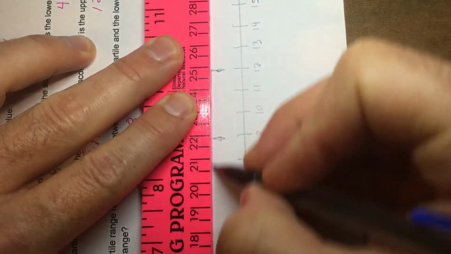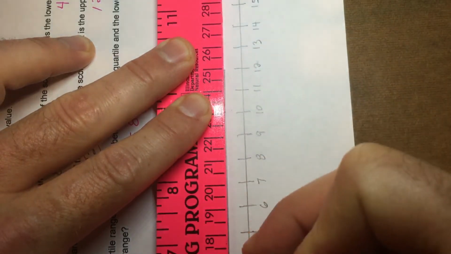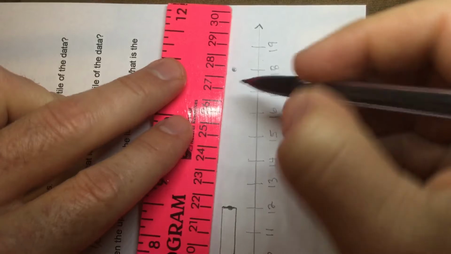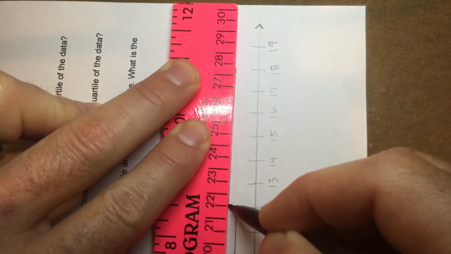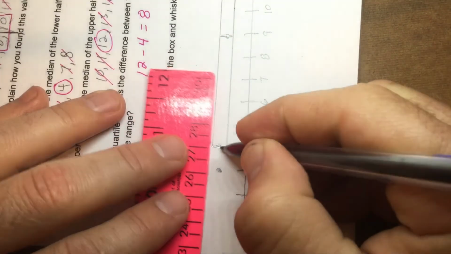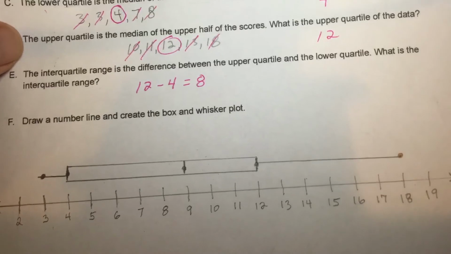We'll connect those lines. And that creates my box. Okay, and then I'll connect that whisker by just connecting that dot on each end, the lower and upper extremes. I'll connect them to the box. And we end up with something like this.